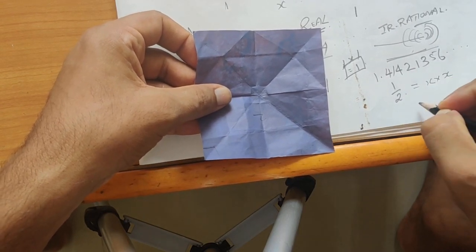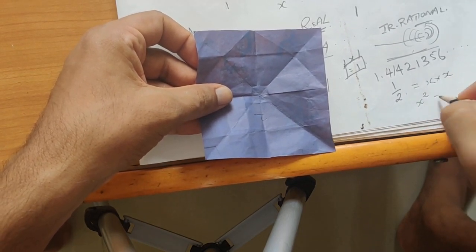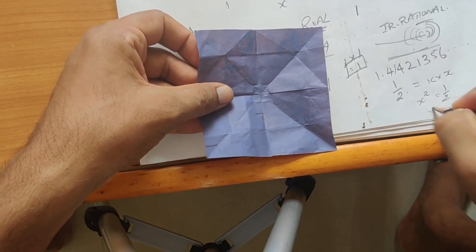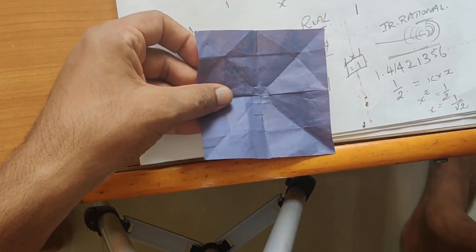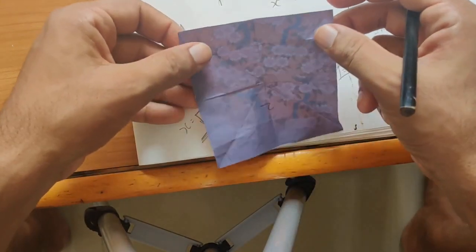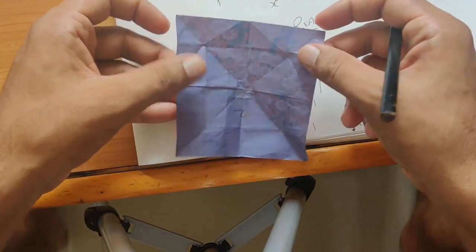x times x is 1/2, right? So x squared is 1 by 2, and what could x be? It is 1 by root 2. My God, how can I make that 1 by root 2? Shall we see how to make that?